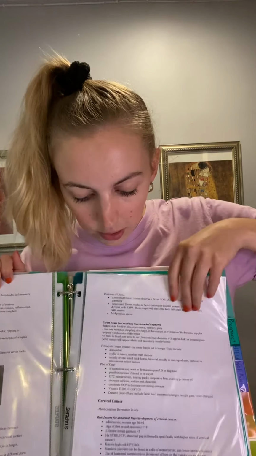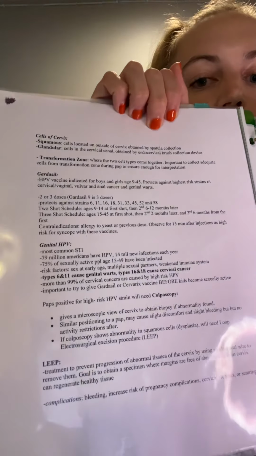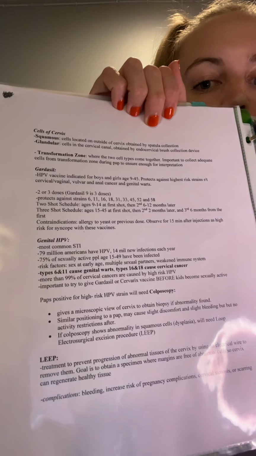Then I moved on to cervical cancer. Some risk factors for that. Just a couple things on cervical cancer. Just some information about how they test for it and the type of procedures that they do when they're looking for cervical cancer.